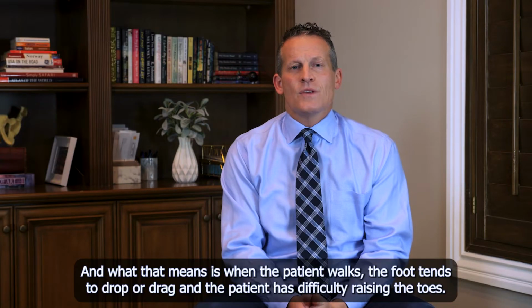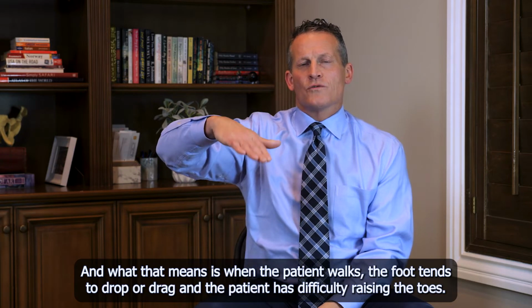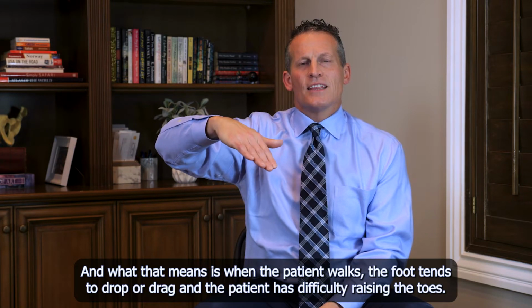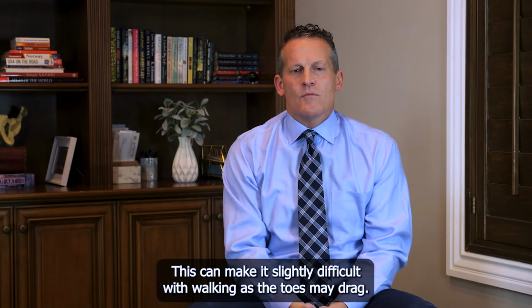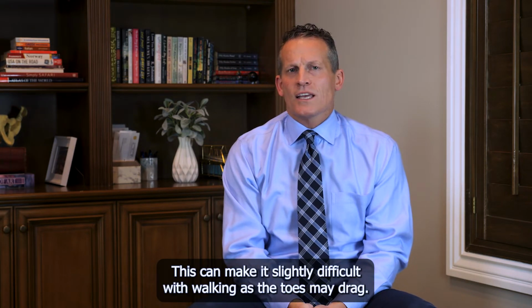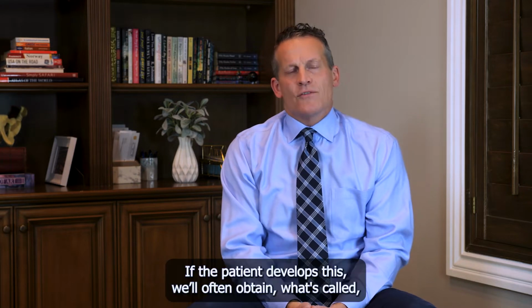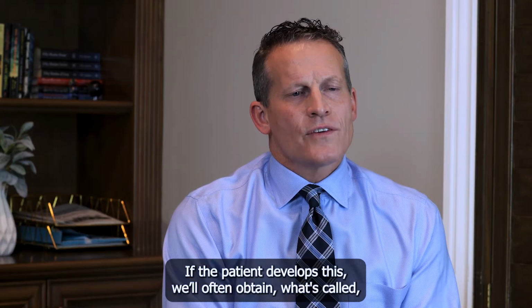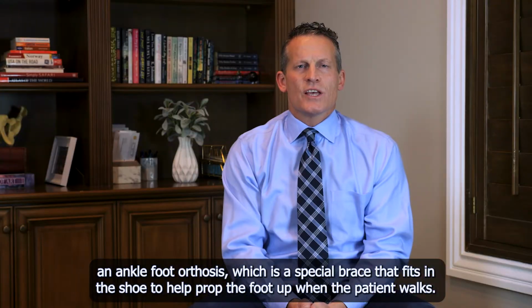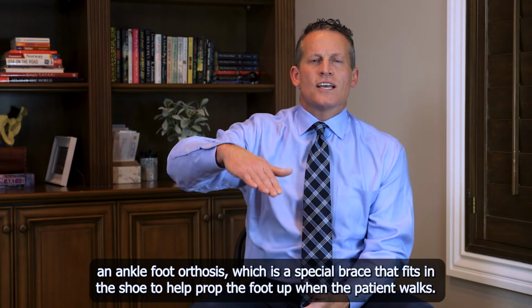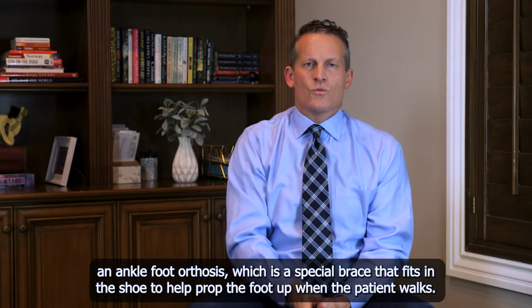The injury could result in leg numbness or tingling, but the most common finding is weakness that causes a foot drop. What that means is when the patient walks, the foot tends to drop or drag, and the patient has difficulty raising the toes. This can make walking slightly difficult, as the toes may drag. If the patient develops this, we'll often obtain what's called an ankle foot orthosis, which is a special brace that fits in the shoe to help prop the foot up when the patient walks.